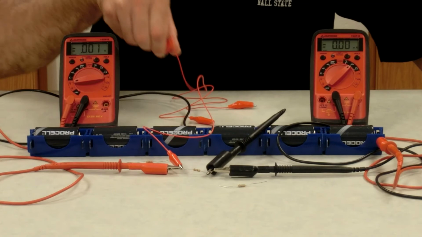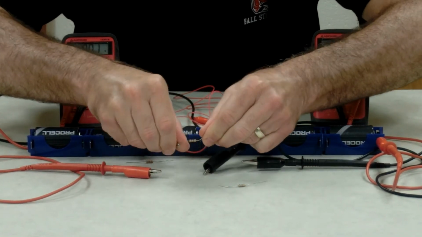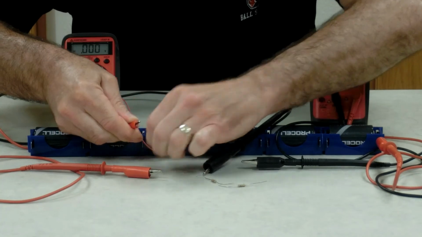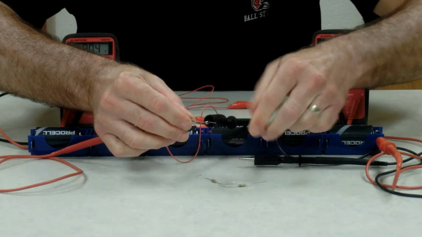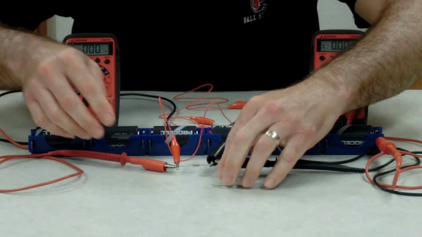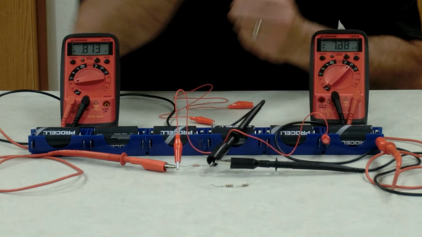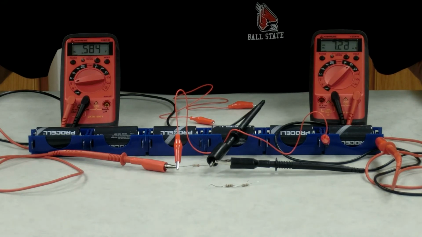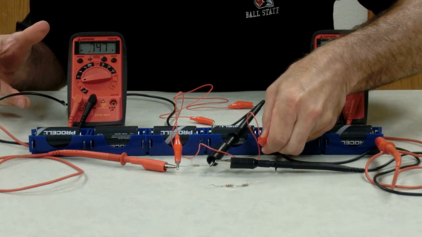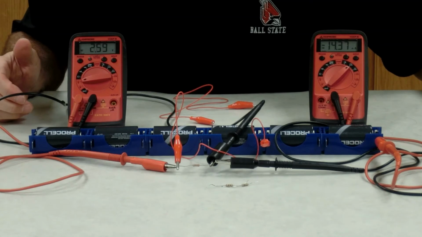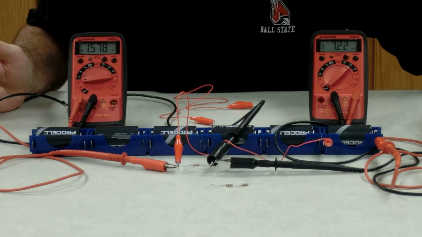All right, our final resistor that we're going to measure is going to be red, red, brown. So I remove the brown, black, brown resistor. I connect the red, red, brown in its place, and we go through the same process again. I believe there might have been something wrong with that first reading there. That looks a lot better.